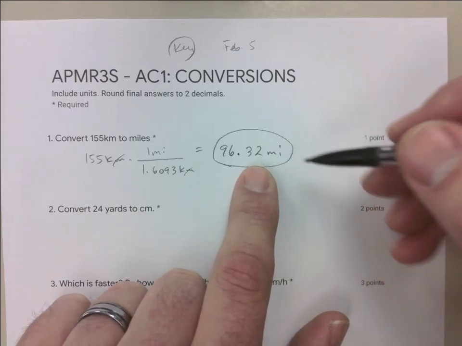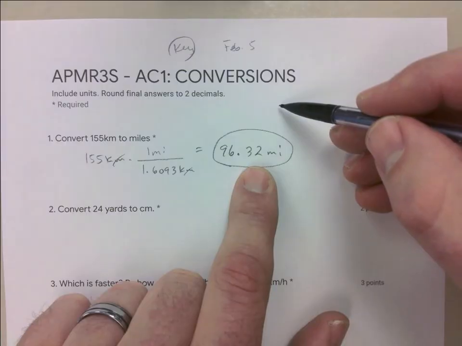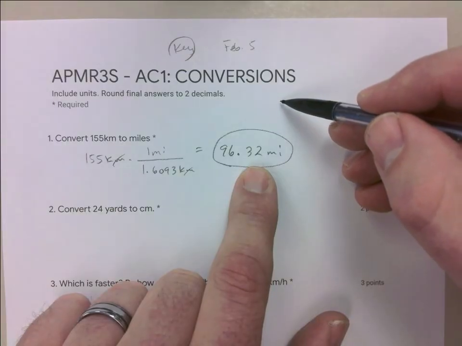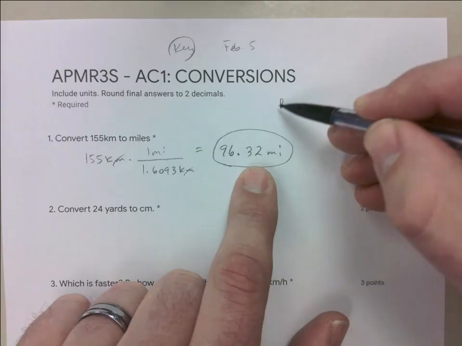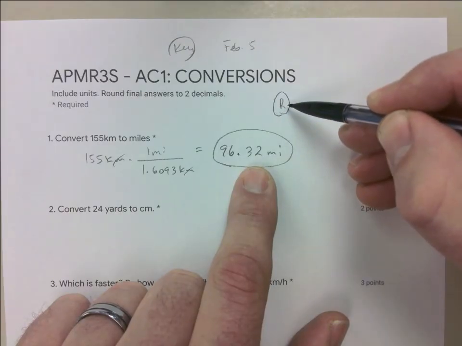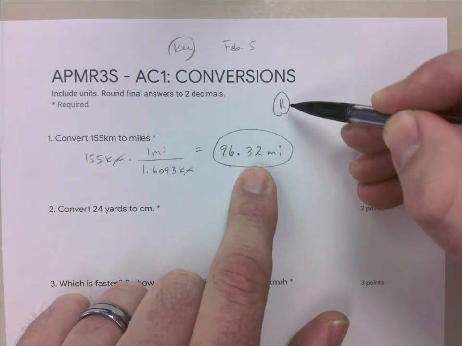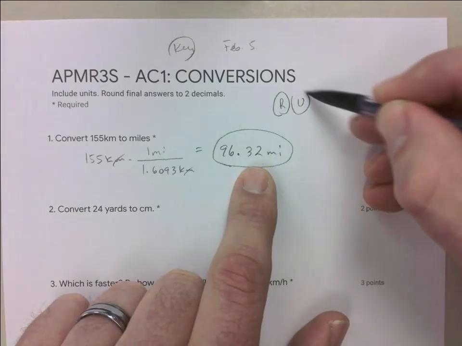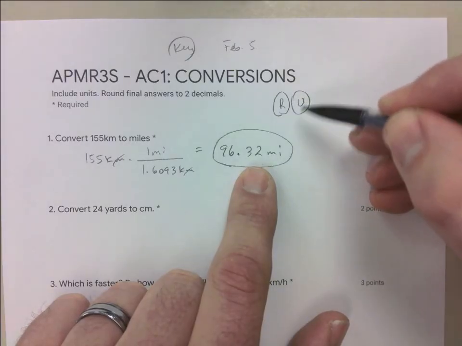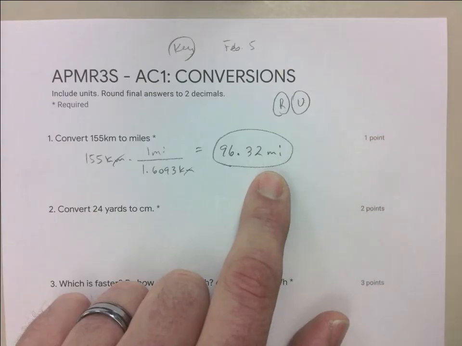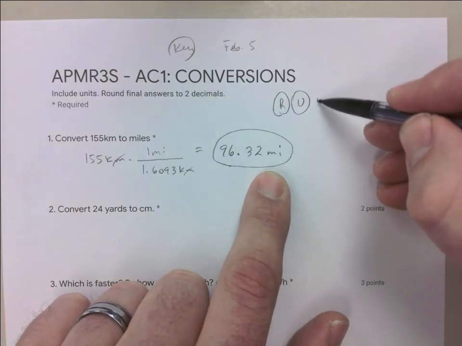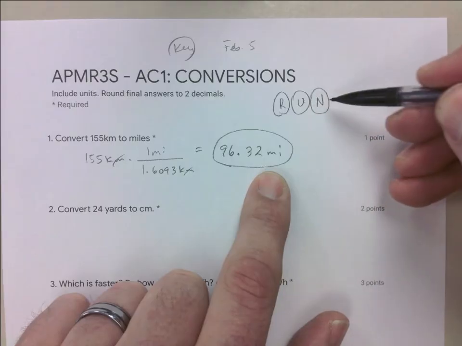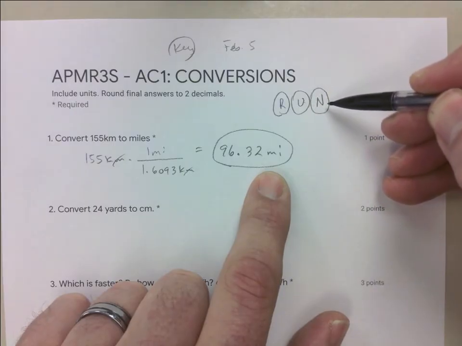And here's where, when I mark, you might see R, that is rounding, that's a rounding error. So every time you see one of those, it's a half mark off, okay? If you see a U, then you're missing your units or the wrong units. And N is notation, okay?